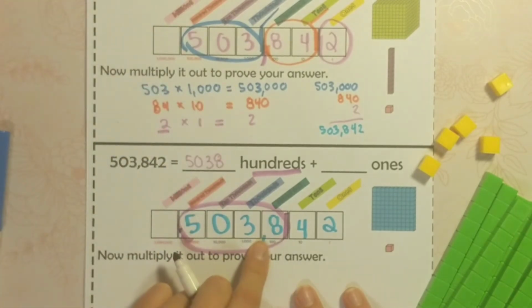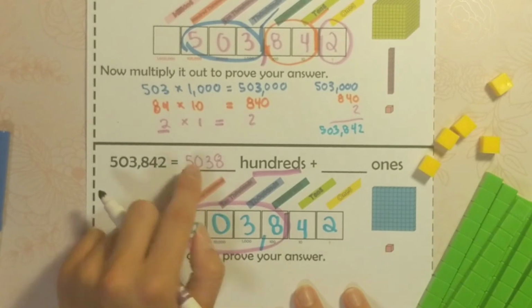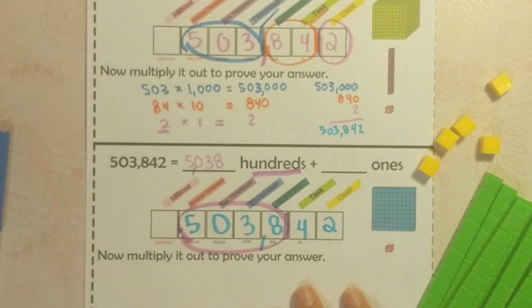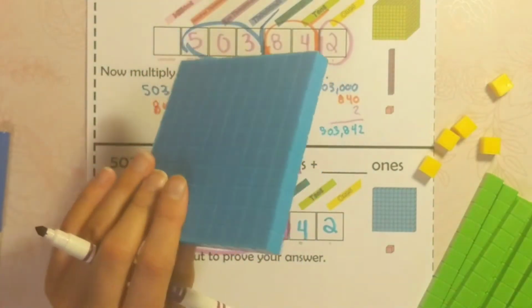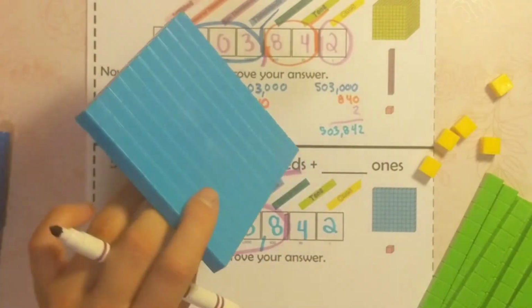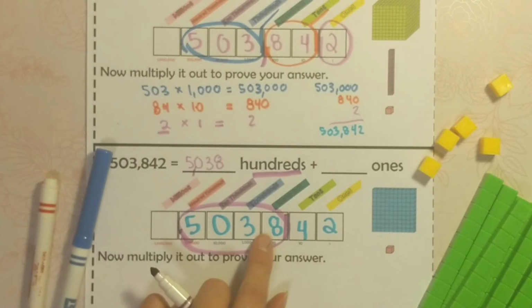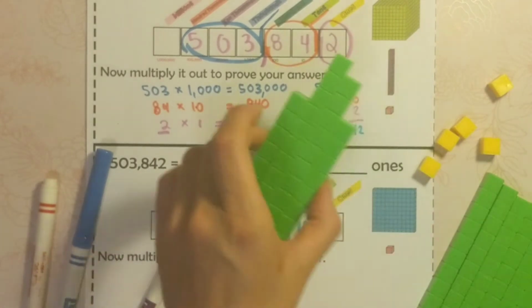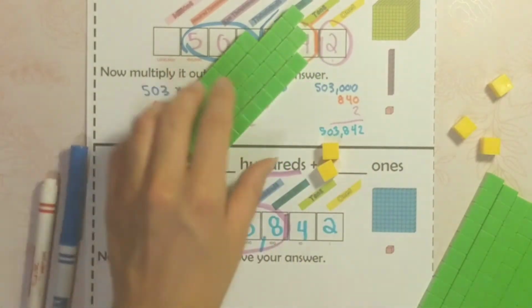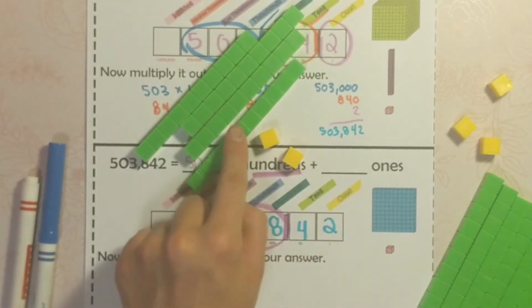Ignore that comma. It's going to change now. 1, 2, 3, comma. So if I had 5,038 of these, then I could make the number 503,800. Now we have 42 left over. Well, it's not going to let us make 42 like this. It said we have to only use ones, not tens.